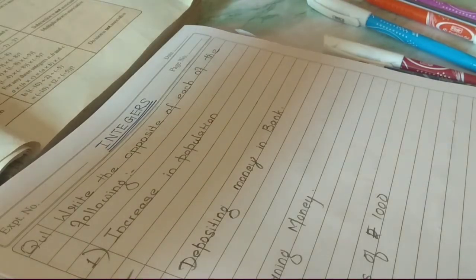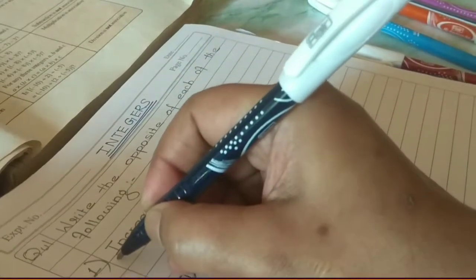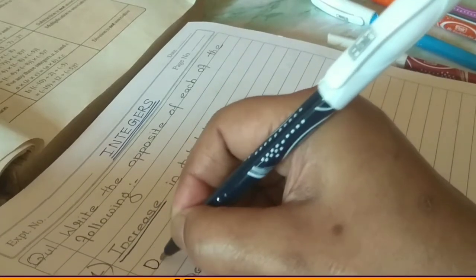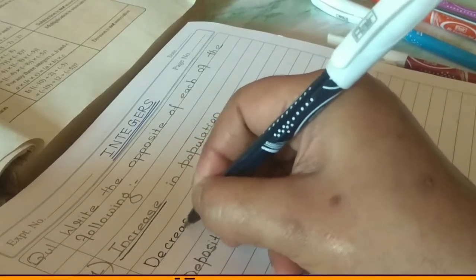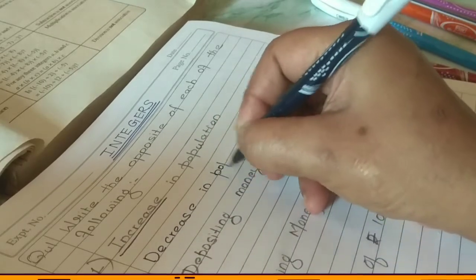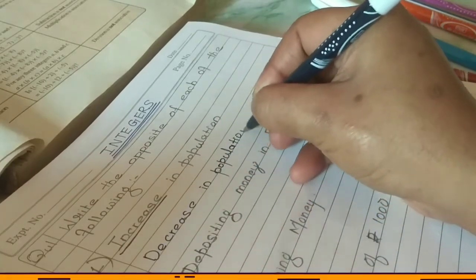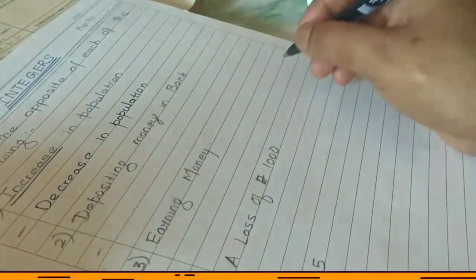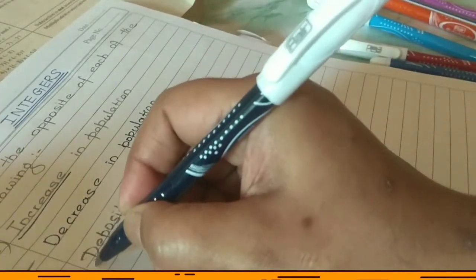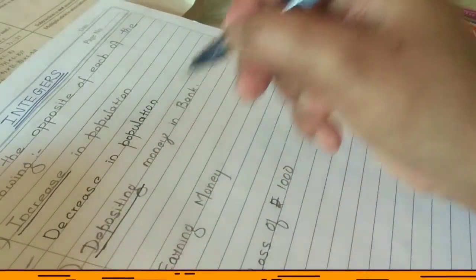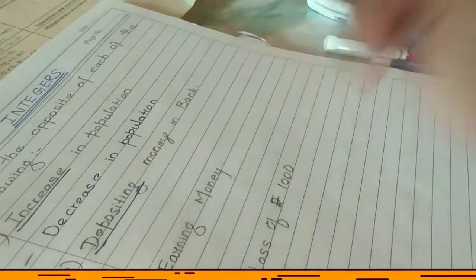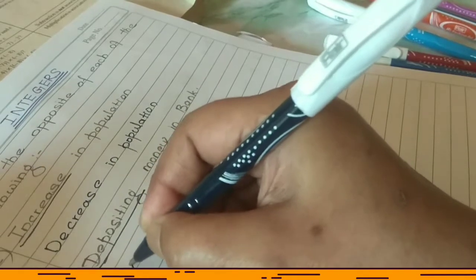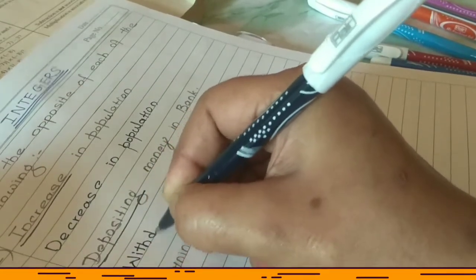The first one is increase in population. We have to write the opposite of increase, so here it will be decrease in population. These are the basic questions which we find in integers. Now the next one is depositing money. We have to write the opposite of deposit, so the opposite of deposit is withdrawing.